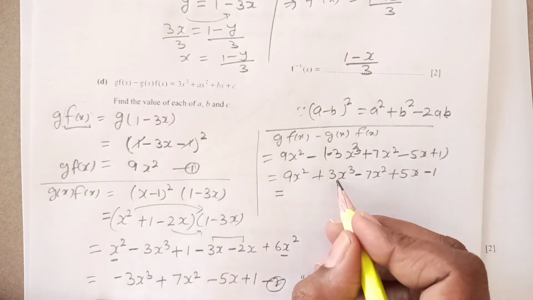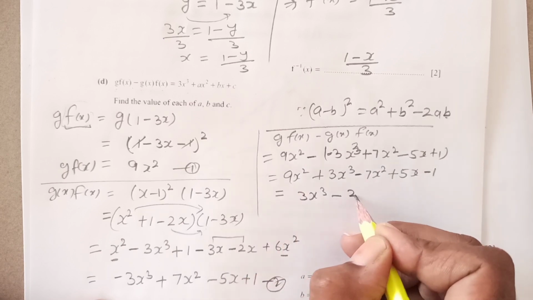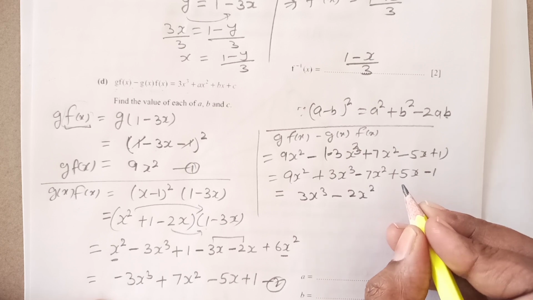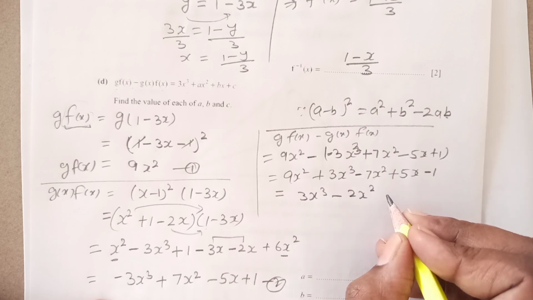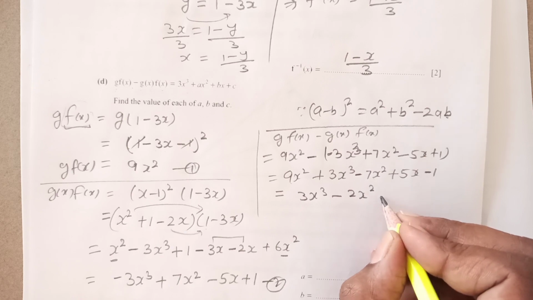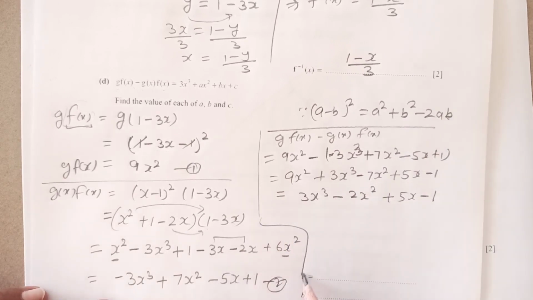So then we have here 3x cubed, 9 minus 7, it is 2x squared. Yes, then plus 5x minus 1, right? So we got this one.